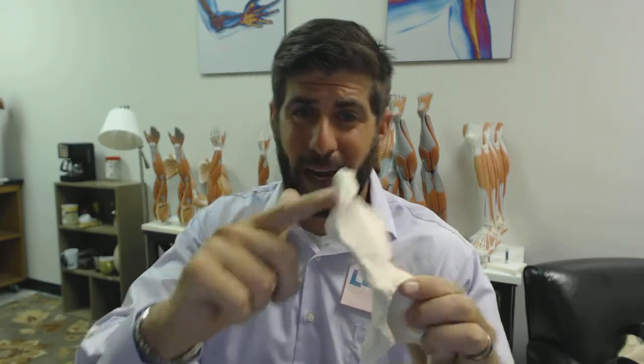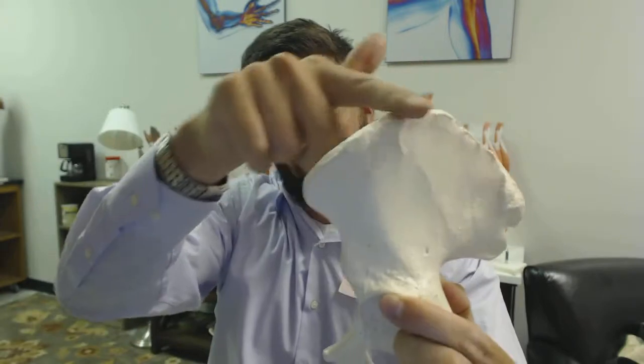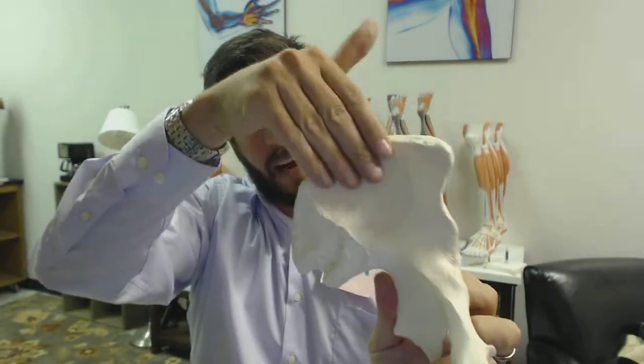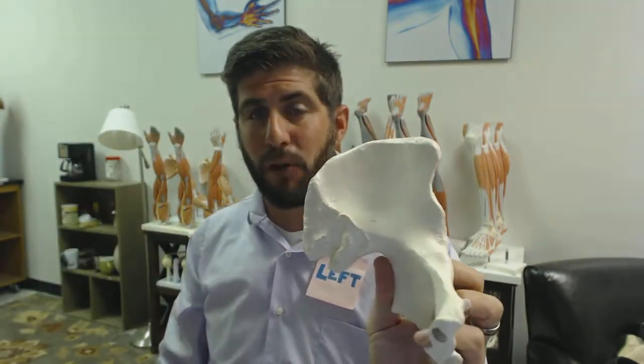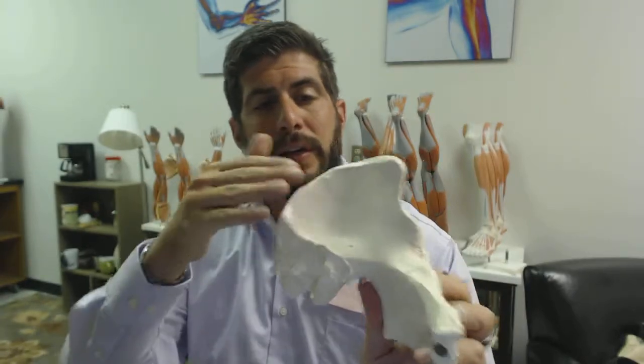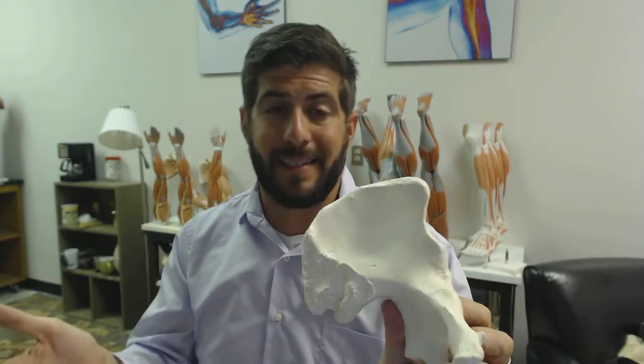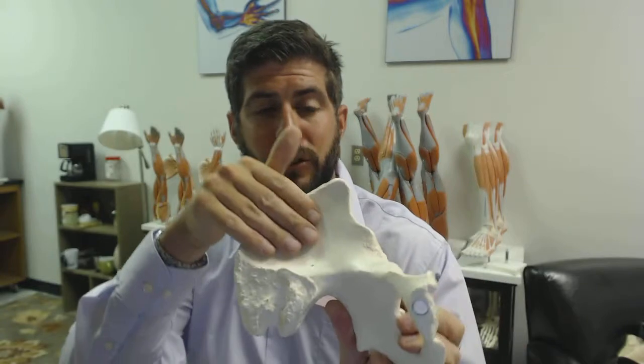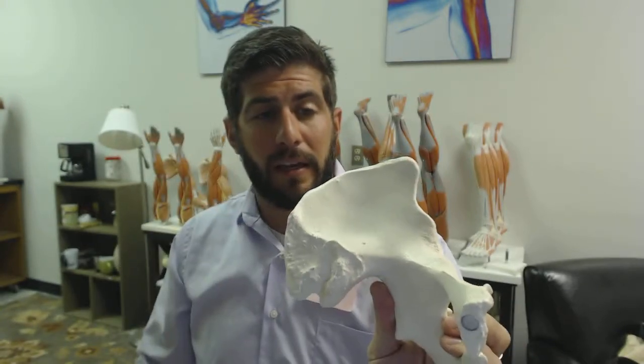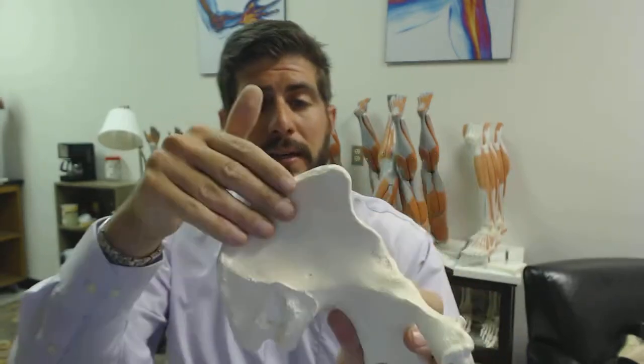We have the iliac crest, like the crest of a wave. Iliac fossa, if you remember that a fossa is a depression or an indentation. Fossa literally means to dig, so it's kind of digging a little trench here in the ilium. So you have the iliac crest, the iliac fossa, and then you have four spines.